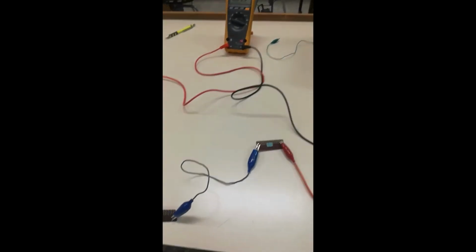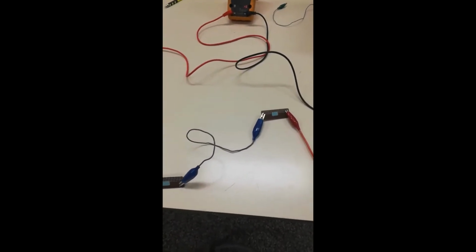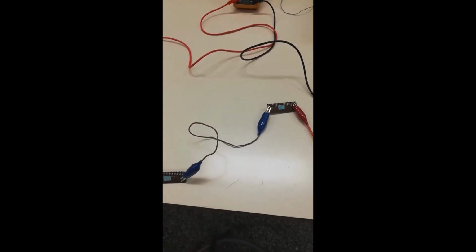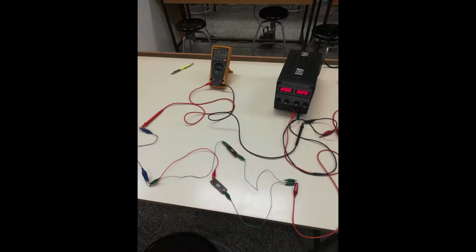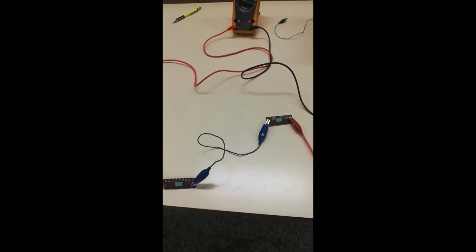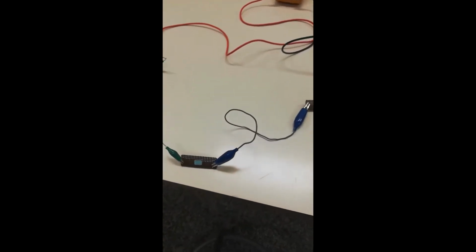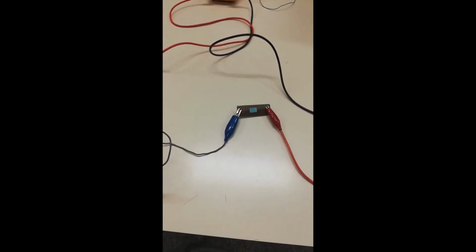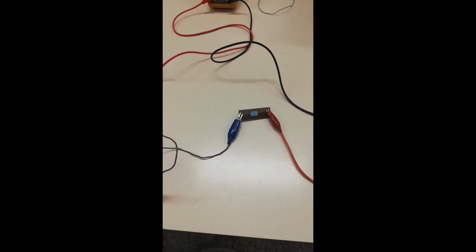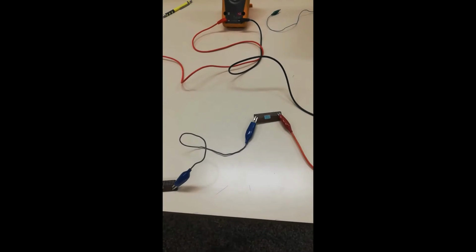And I built this experiment with resistors connected in parallel, as you can see in the photo. I have connected different resistors with different magnitudes and collected the current data for all of them.